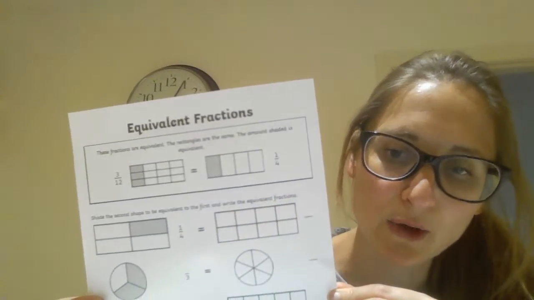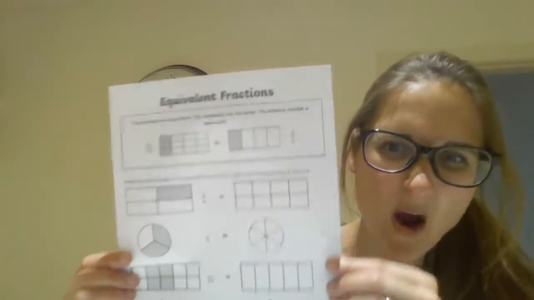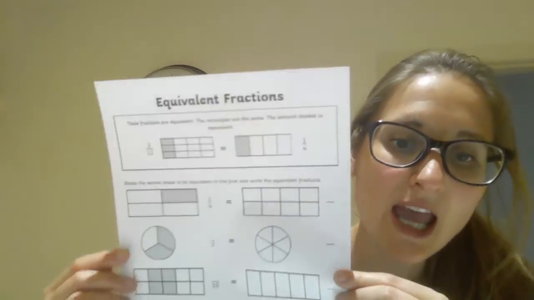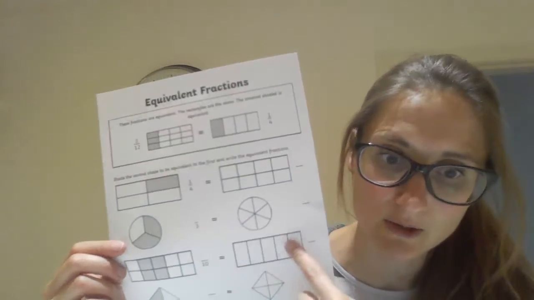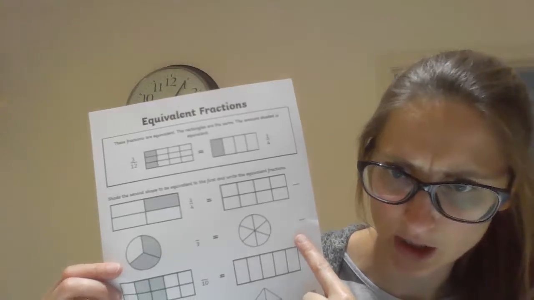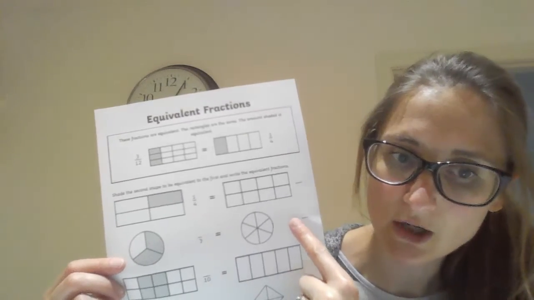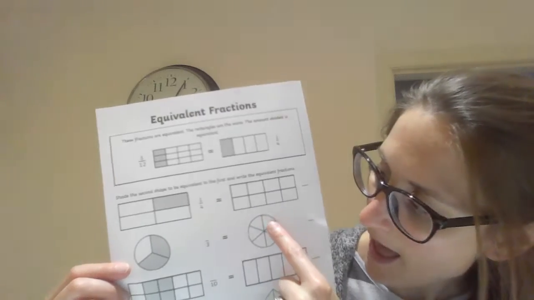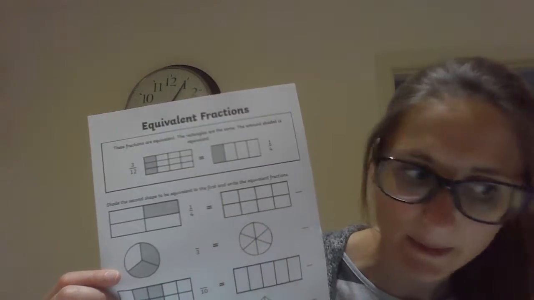Obviously, you'd have gone through the PowerPoint, which explains it a little bit more, but hopefully it's quite self-explanatory. You need to count up the number of pieces, the ones that aren't coloured in already, and that tells you your denominator, the number at the bottom. And then your numerator, you're just trying to work out how many bits you need to colour to make it look the same, and then you need to count them up.